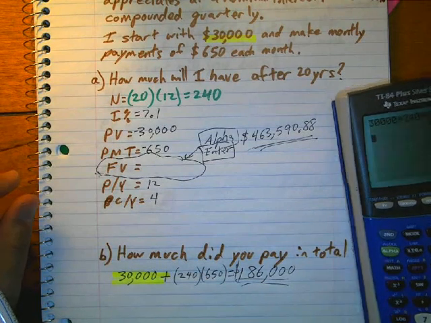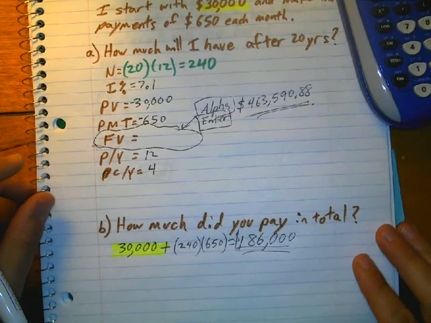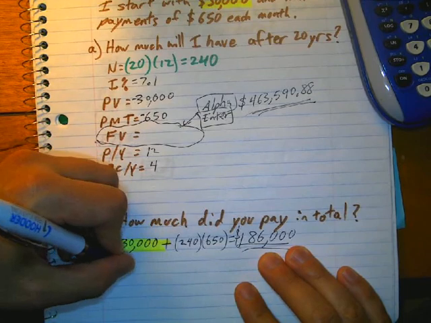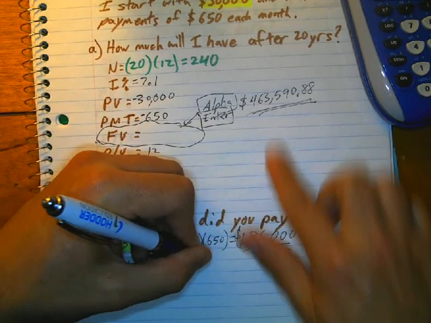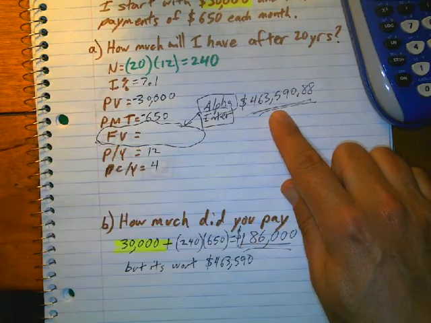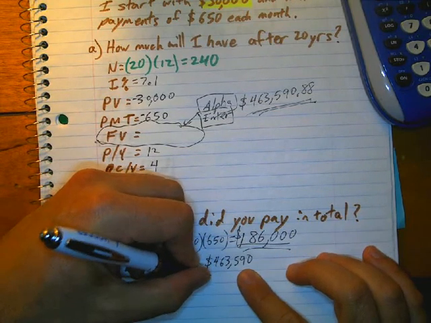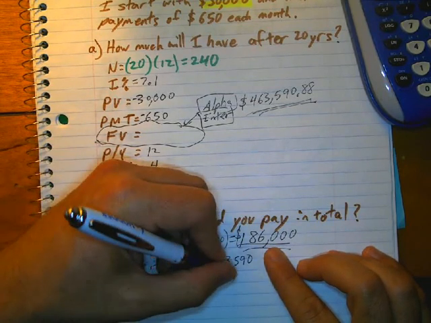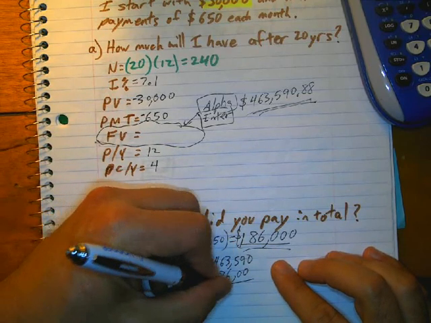But it's worth 463,590. Let's forget about the decimal. So how much did we make? So we have this value minus how much we paid, and we get 277,590.